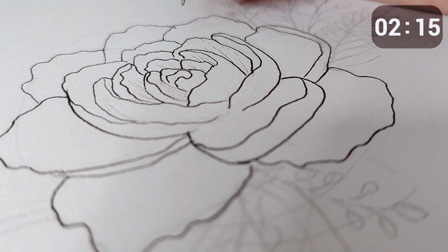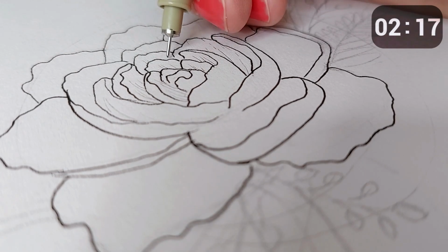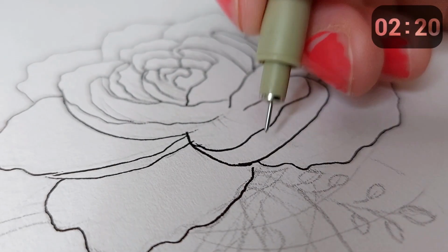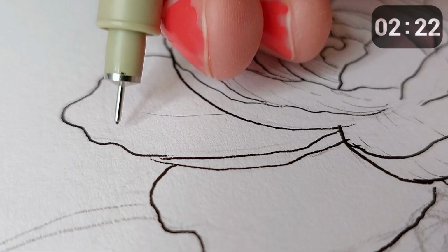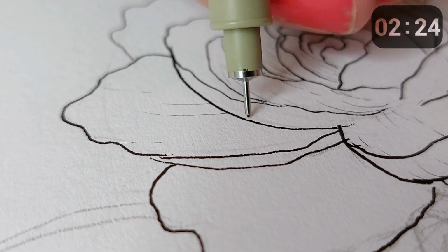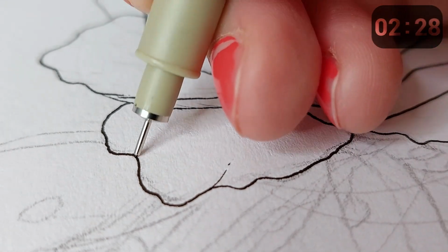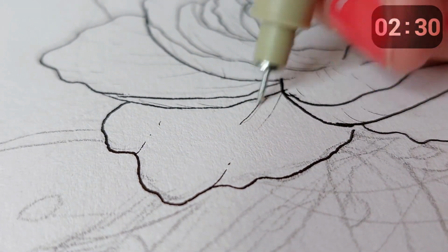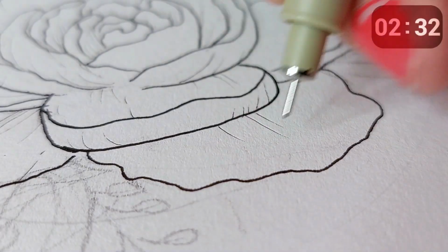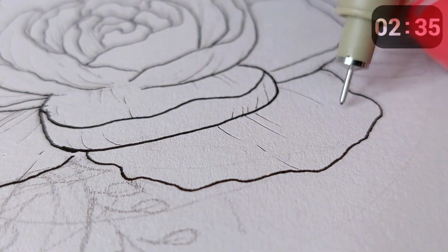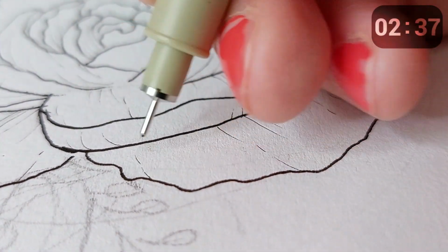For the detail lines, I alternate between plain hatchings, so just lines, and I also use smaller dash marks and dots as well. I find that looks nice, and I alternate between them as much as I can. So I'm going to add a couple of details for each petal, focusing on which way the petal is moving.